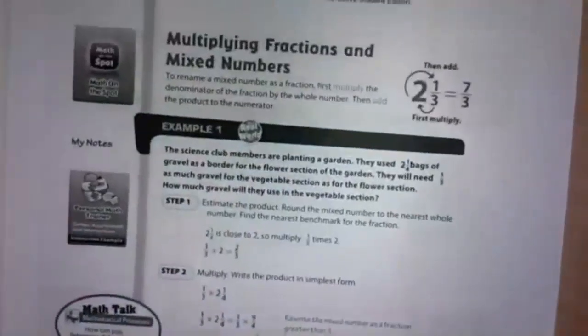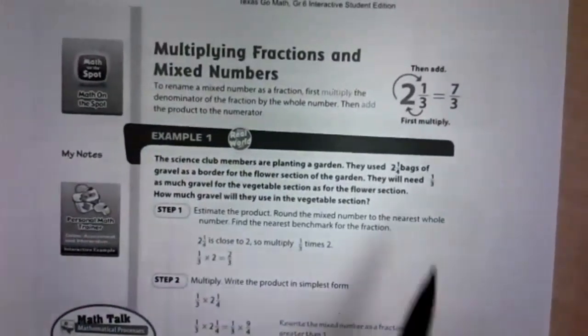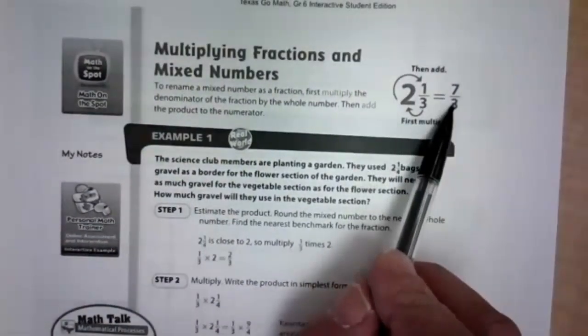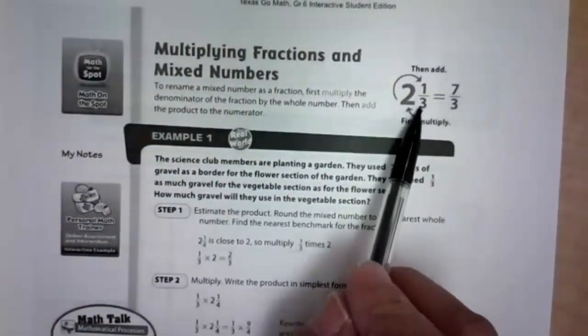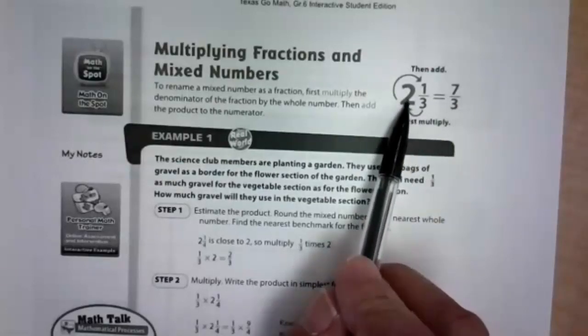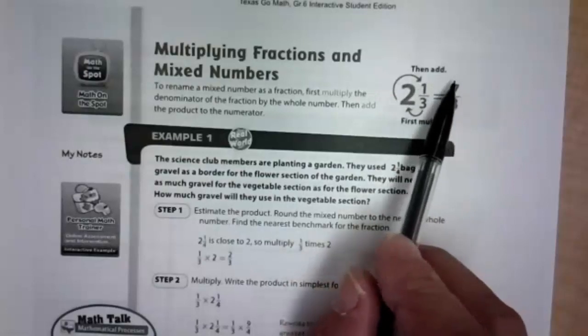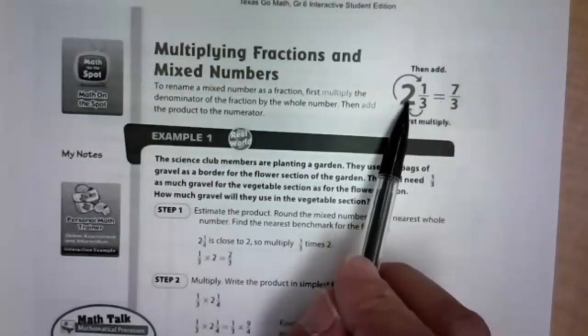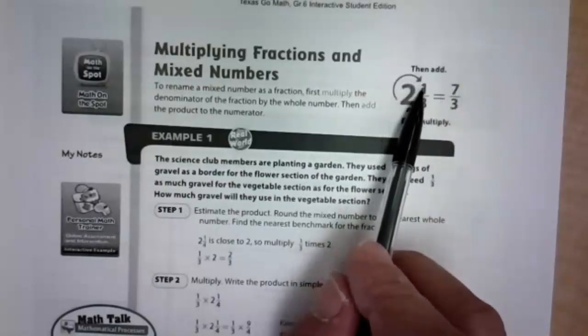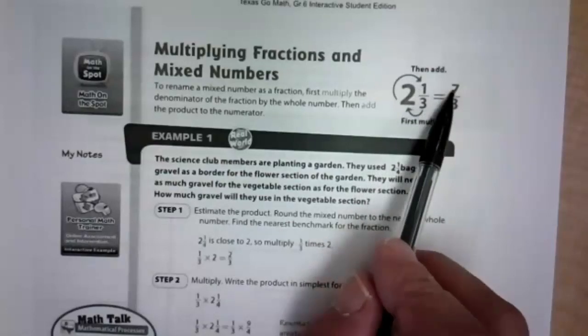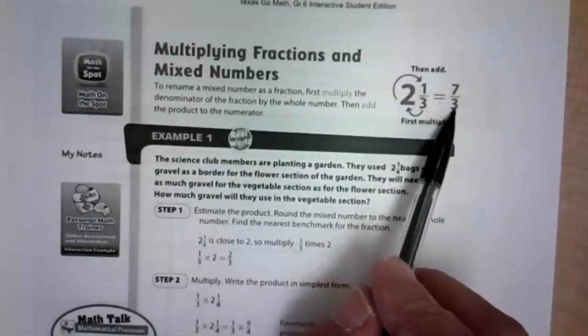The first thing you have to do with the mixed number in order to multiply is convert it over to an improper fraction. To do that, you take the denominator, multiply it by the whole number, and then add the numerator to get your new numerator. So 3 times 2 is 6, and then you add the 1 to make 7. That's your new numerator, and you keep the same denominator.